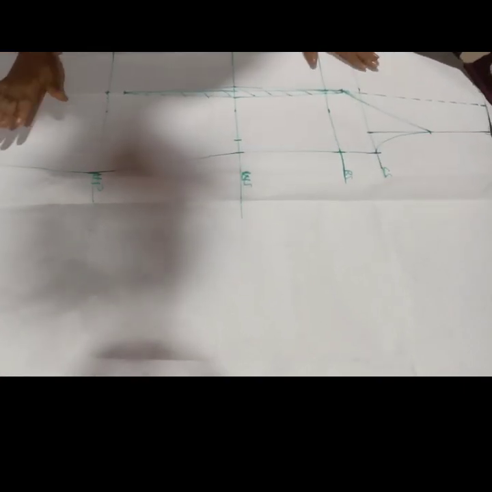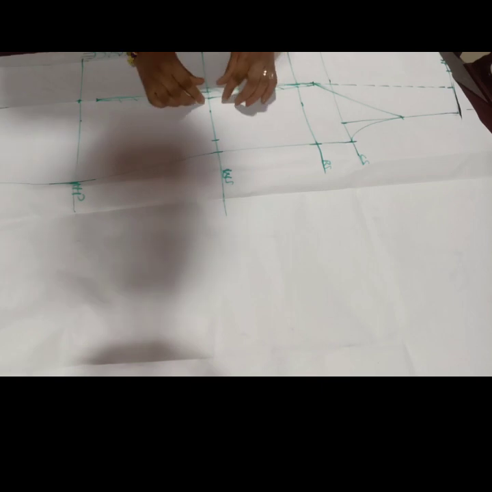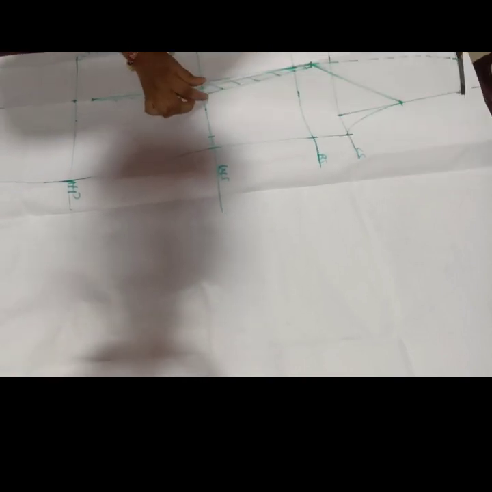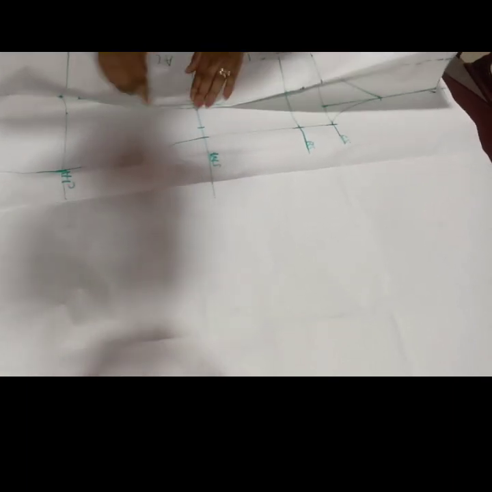So if you were going to make a fitted knee length dress, then this is your back pattern. For the dart, you can just simply close the dart. When you want to sew, you pinch it like this. Then you sew like this. But if you want to cut it out, then you cut it out through this line.